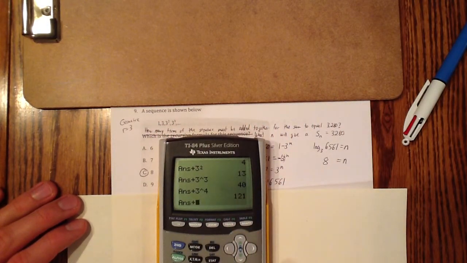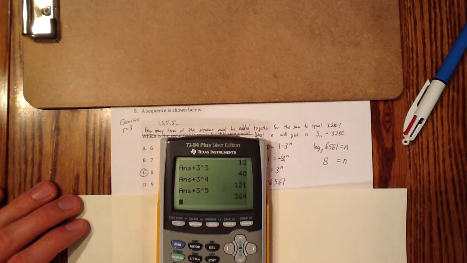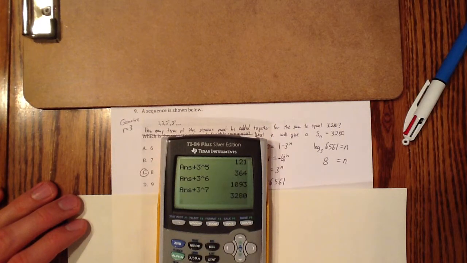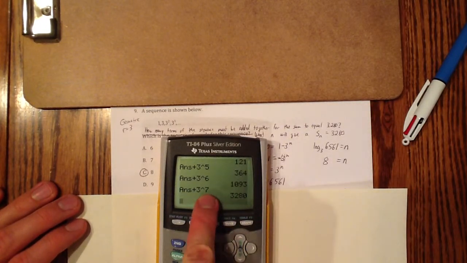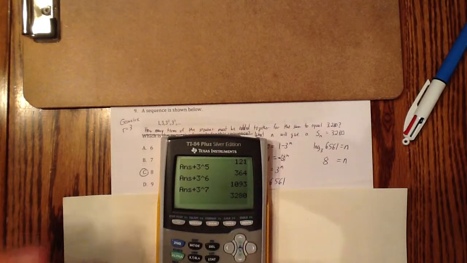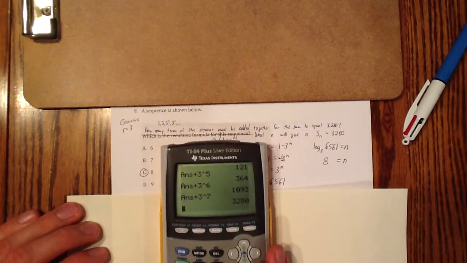We just added 5 terms, 6 terms, 7 terms, 8 terms. Got it. Okay? You could have done it that way. You could have just kept adding 1 over and over and over. But again, the tricky part is knowing the exponent is 1 less and just kind of keeping track of that in your mind. There it was. Answer C.